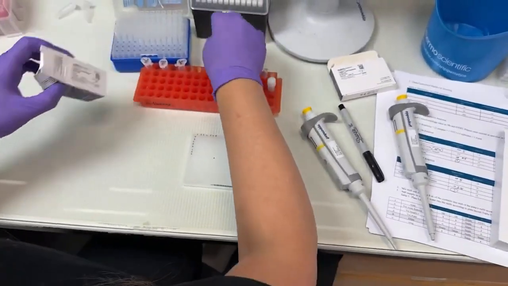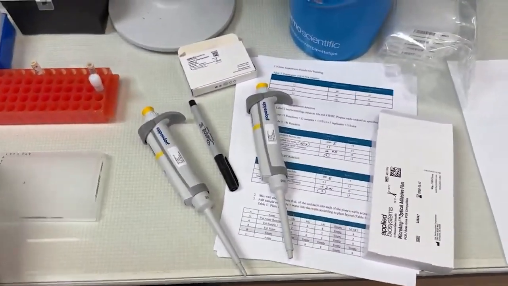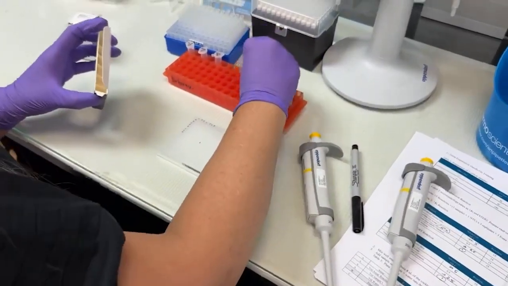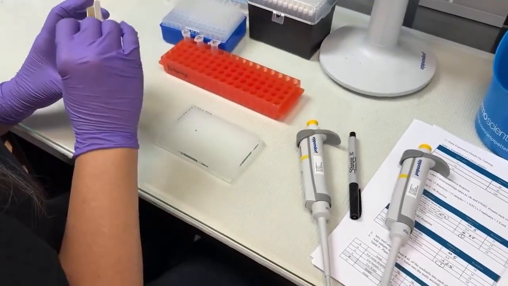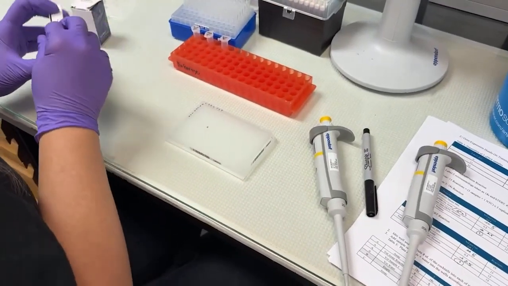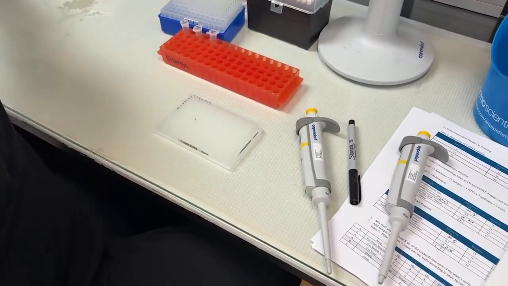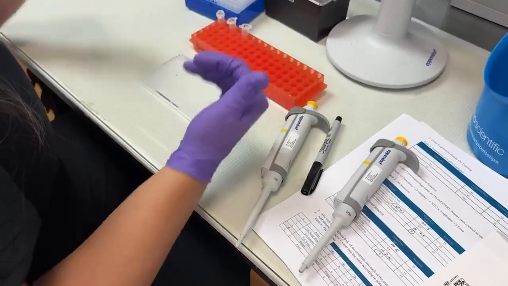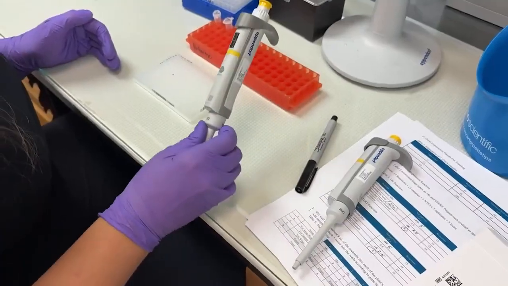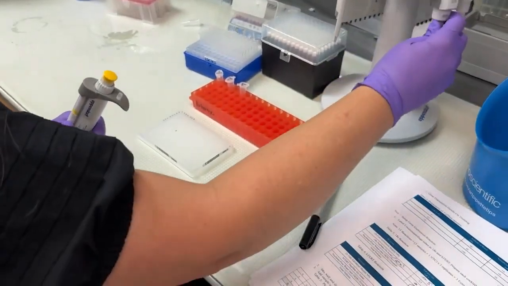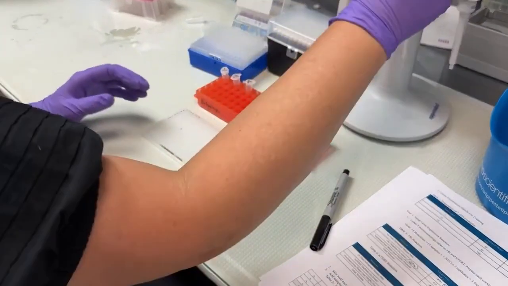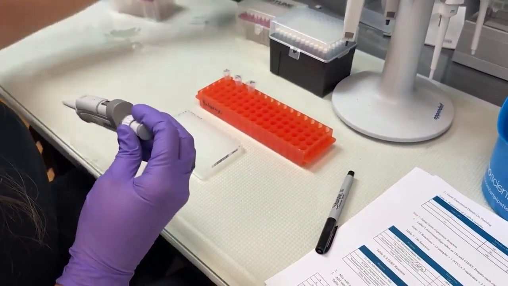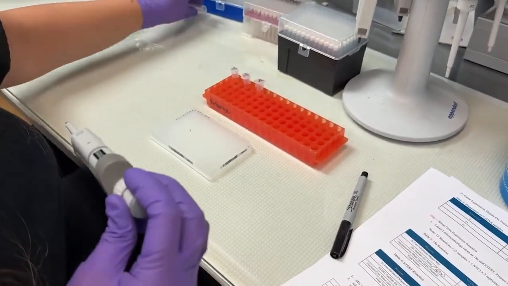Before I move on, I'm going to take care of my items and put them back on ice so that they remain useful for the next experiment. Now what's left? Putting sample into that reaction mixture. The way this was set up is I had 8 microliters of my master mix, and now I'm going to add 2 microliters of my sample to each one of the reactions.